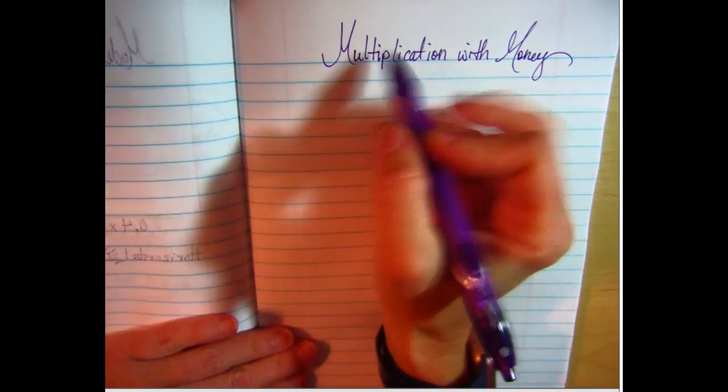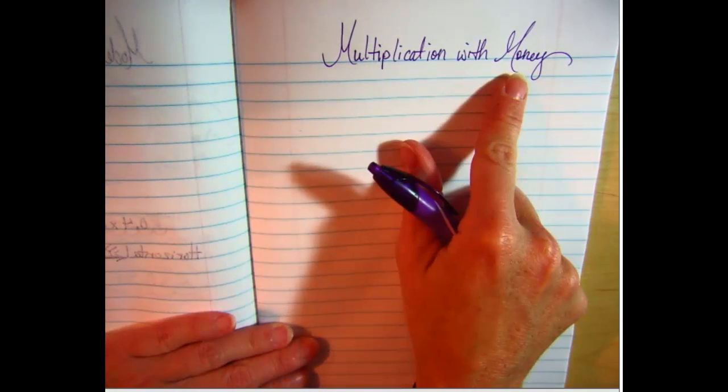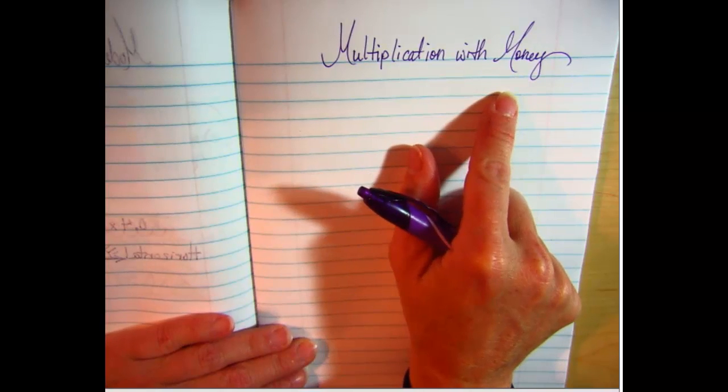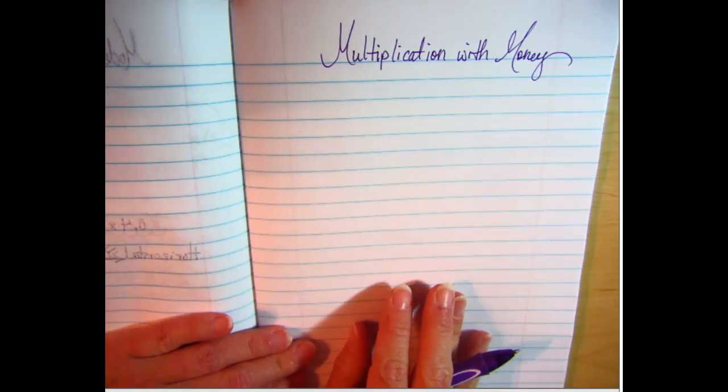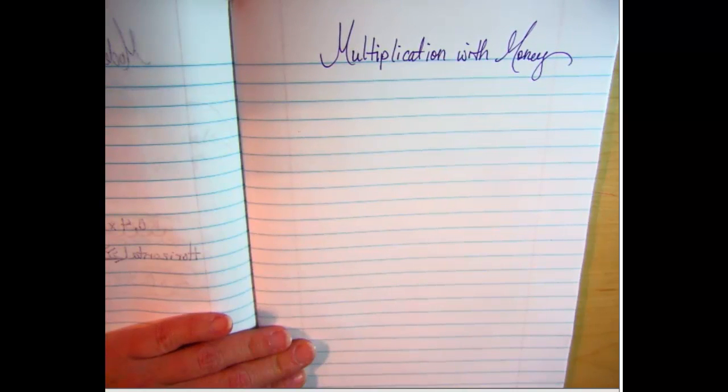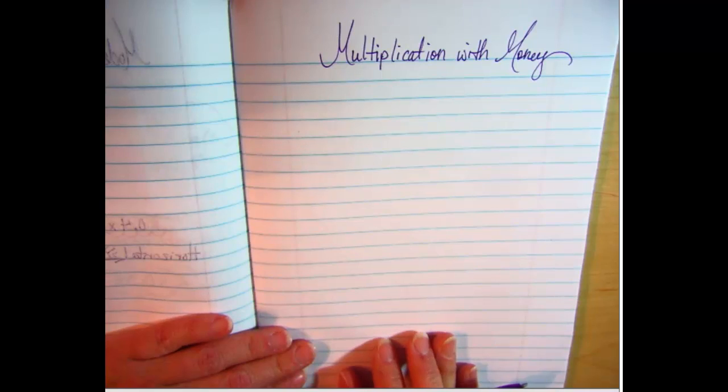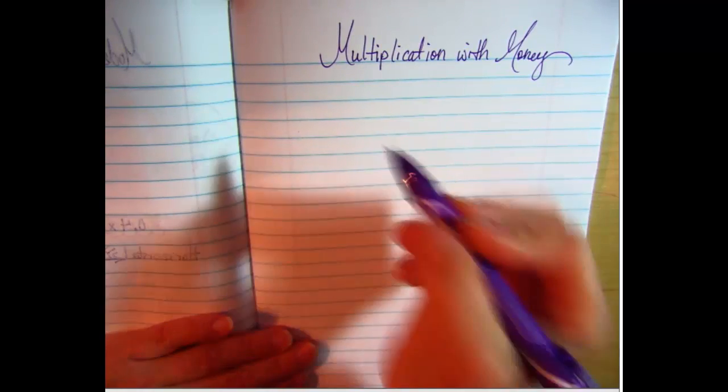So today we're going to talk about multiplication with money word problems, but these are going to be multi-step problems. It's not going to be $2.50 three times. You're going to be unpacking what you're doing and doing several steps and different layers. So I want to start this out by talking about good strategies for solving math word problems.